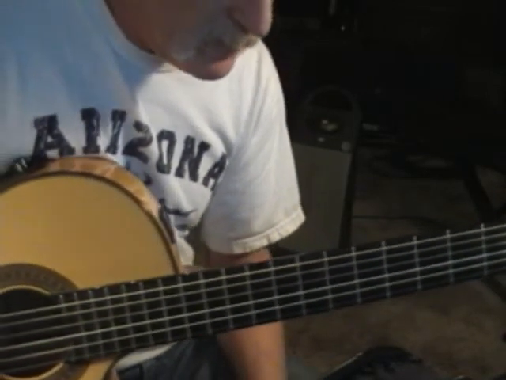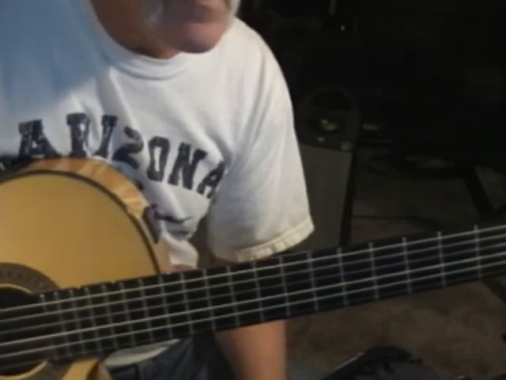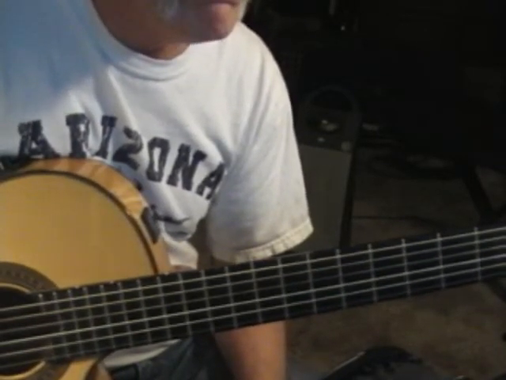See that both those whole tone scales work against that diminished chord.